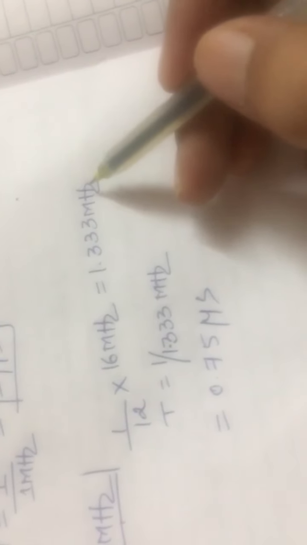In order to get the value of T, that is the period, T is equal to 1 by 1 megahertz, I will get 1 microsecond, right? So this is the frequency that I am getting and this is the period that I am getting if the value of crystal frequency is 12 megahertz. If the value of crystal frequency is 16 megahertz, the same procedure is to be followed: 1 by 12 into 16 megahertz, that is 1.333 megahertz, the frequency, and if I take the inverse of this I will get 0.75 microseconds. So this is the time period for this 16 megahertz.